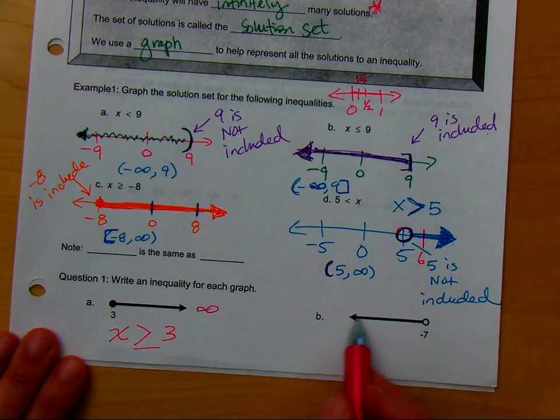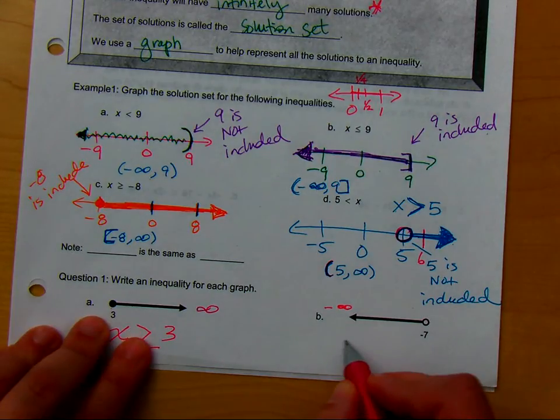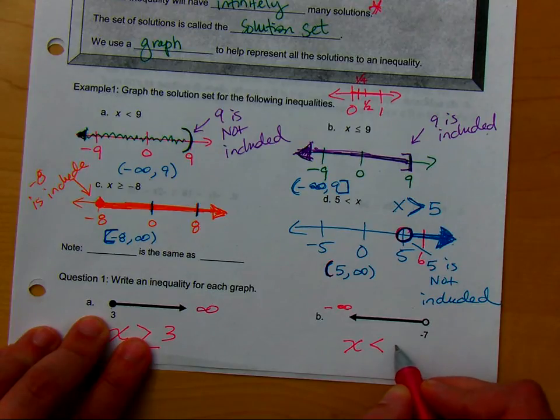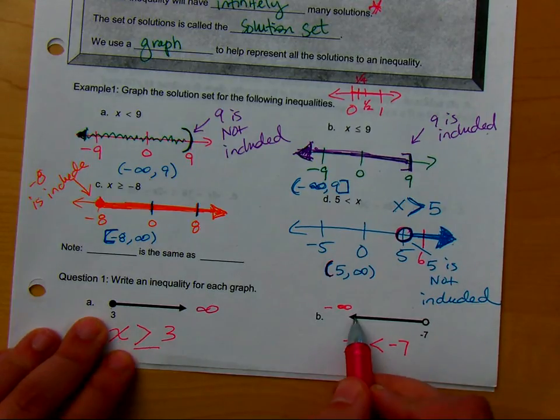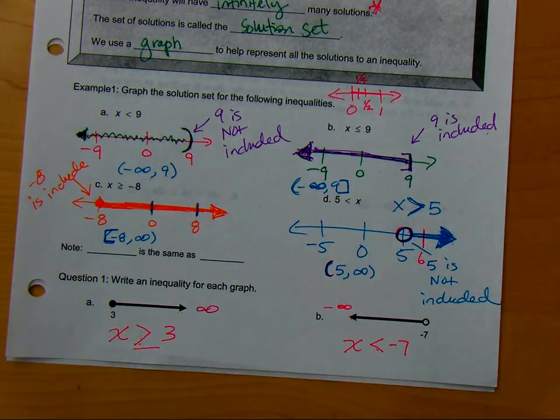Okay, what about this one? Down here, by the way, is negative infinity. The arrow says, I don't stop, I keep on going. x is less than negative 7. Notice how your arrow and your inequality point in the same direction if you start with x on the left. So if you can always force x to be on the left, then you'll know your graph is going in the right direction if you check where the arrow is going. Yeah?